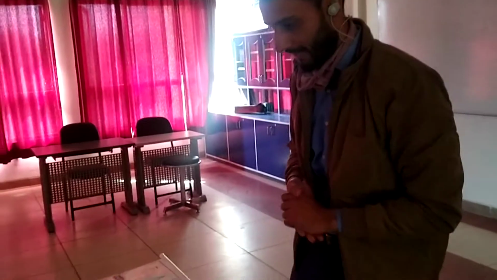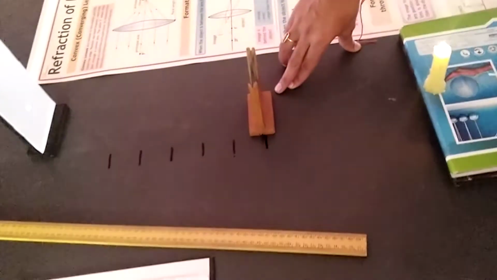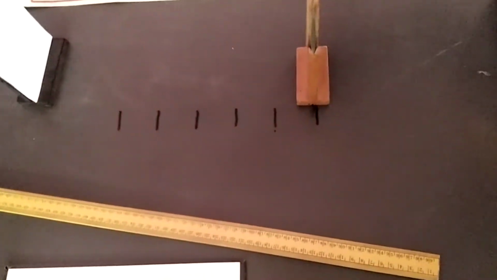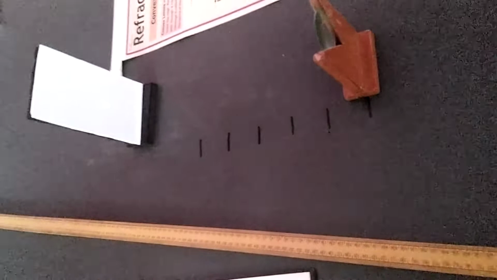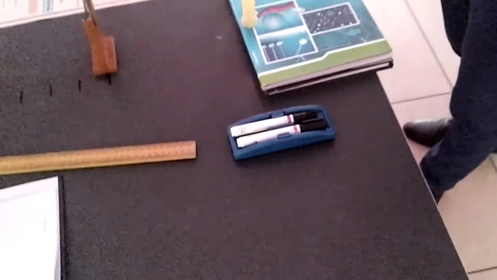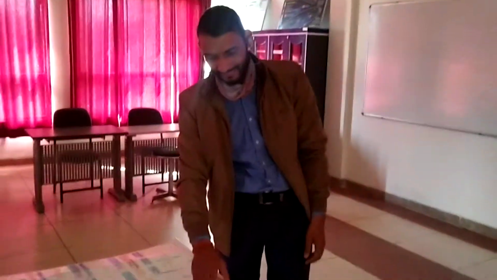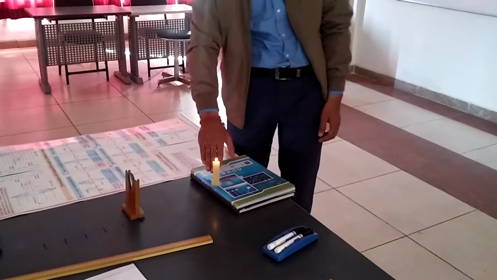So what are the requirements for this practical? We need a candle, a stand, that is the lens holder, then a screen and a scale, and along with the scale we need a marker. So this much we need in order to do this practical. So how are we going to do this practical? Very first, you have to fix this candle like this. So we have fixed the candle.